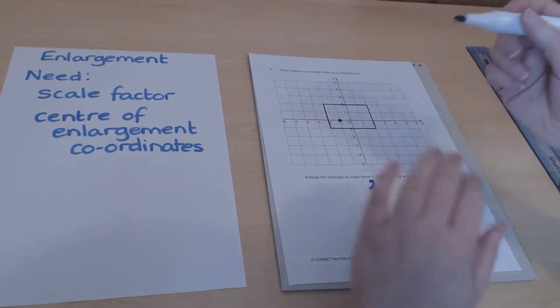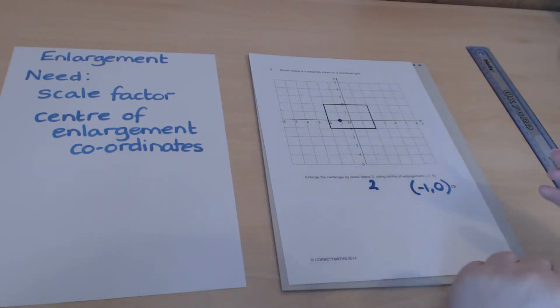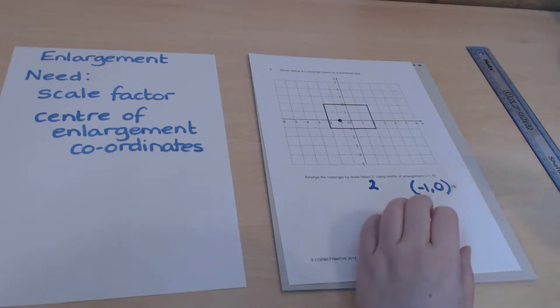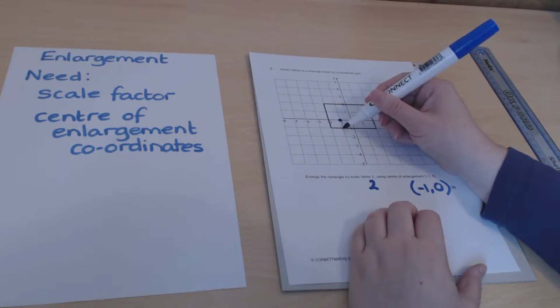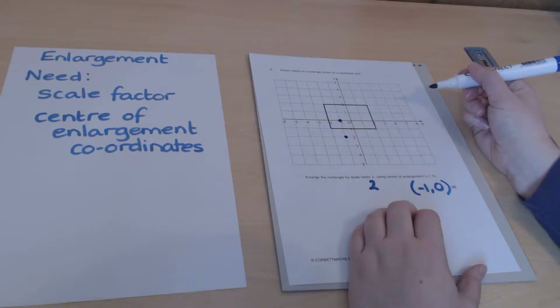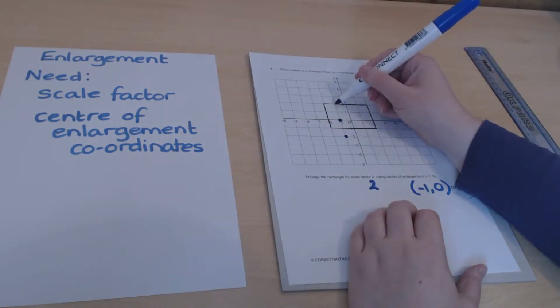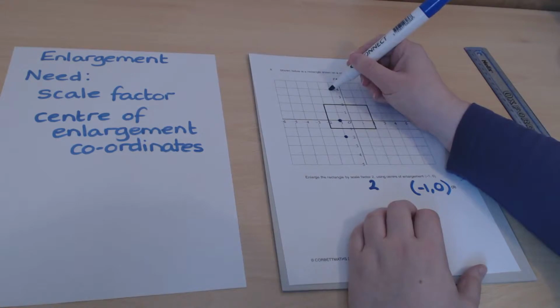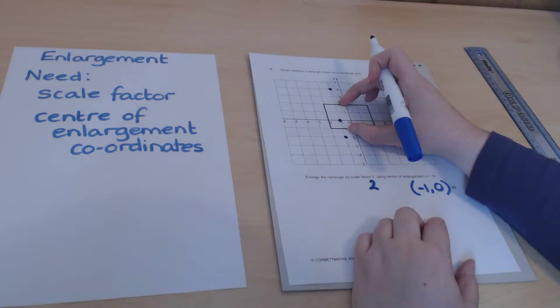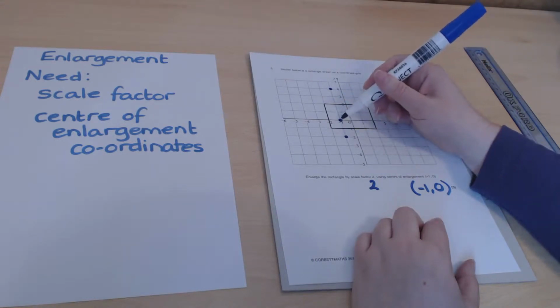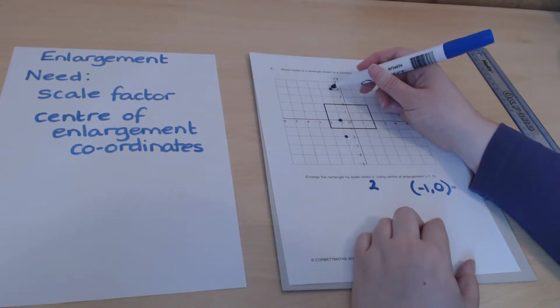Okay, so every point is going to be twice as far away as it was when it started, as well as being twice as long. So if we think about this point right here, it's 1 away now, so it's going to be 2 away when we've finished. And this point here is 2 away, so it's going to be 4 away when we finish. Now let's see if that makes sense. So this is 3 squares high. We know that we want to make that therefore 6 when we do this. So let's look. We've got 1, 2, 3, 4, 5, 6.